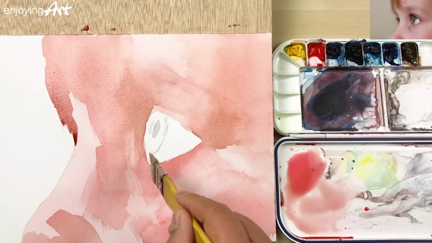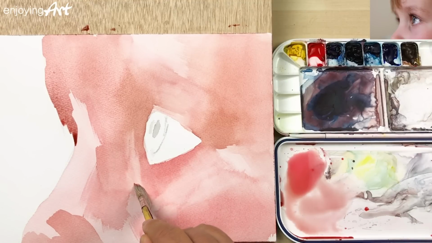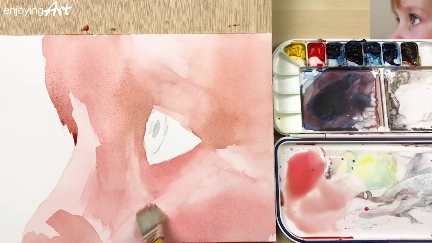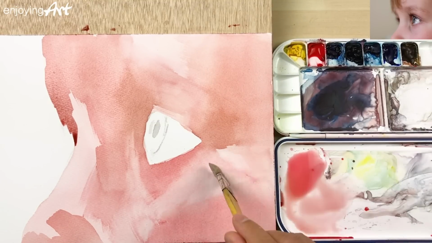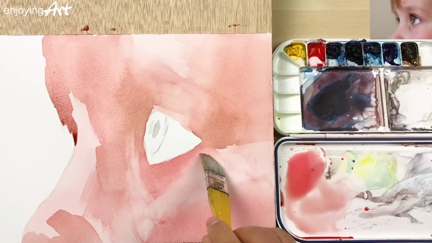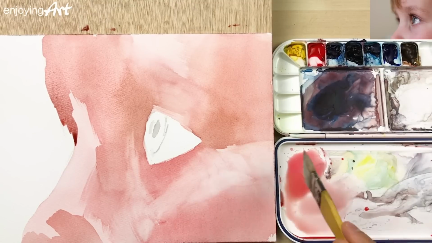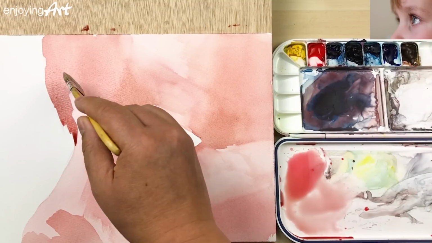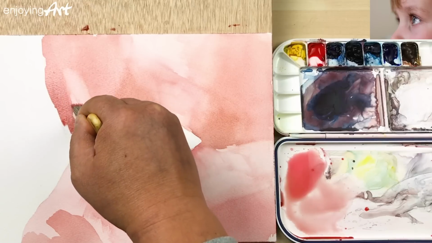Remember, this step is very important. It's about creating a structure. If the structure is not there, you cannot suggest the roundness of the face. Now I'm gonna use a little bit more water. Now just wash this and make it a little bit soft. And also the nose over here, a little bit lighter.